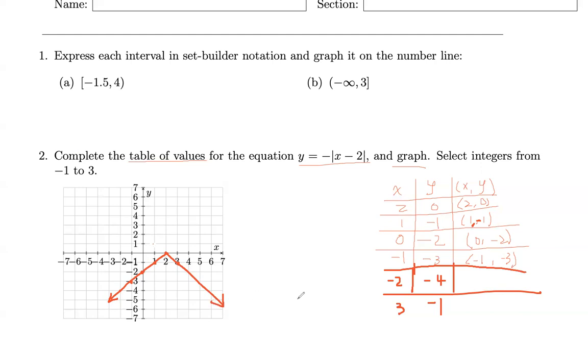So a downward V. So I have this V shape. The absolute value equation always has this V shape. It's a downward V because of this negative sign. If there is no negative sign, we have an upward V. All right, so that's for 2.